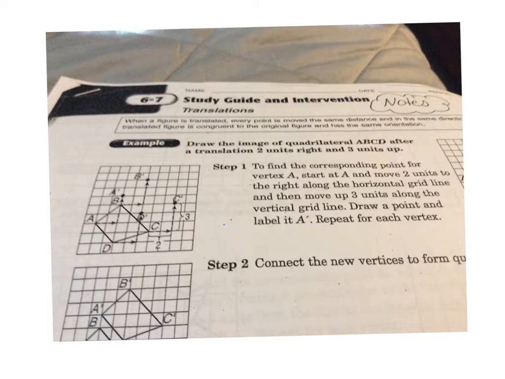Now, what might happen when you guys are taking iLearn, instead of saying that, they might actually say, if you go 2 units right, that's always talking about the x-axis, so they might write x plus 2, comma, and then 3 units up, that would be y, because the y is the vertical, so y plus 3. So they could write the rule like that.